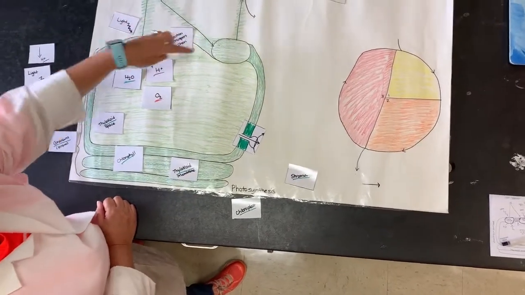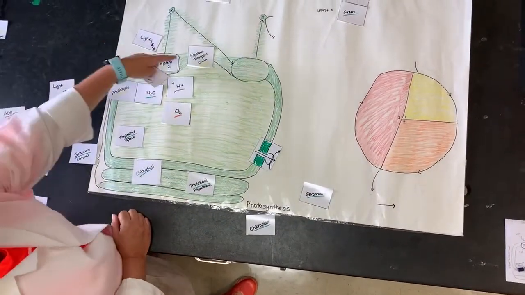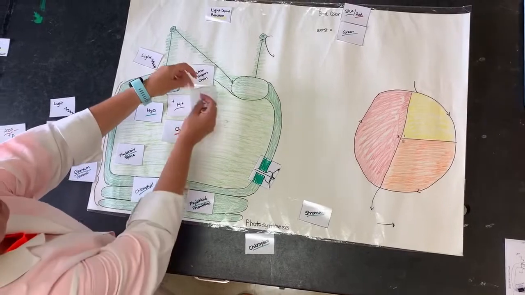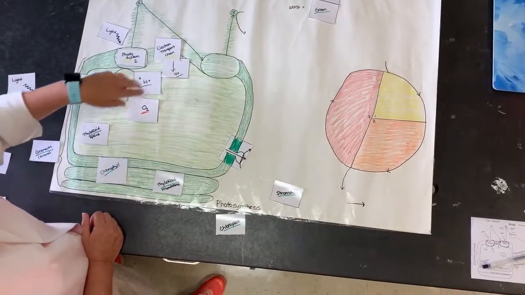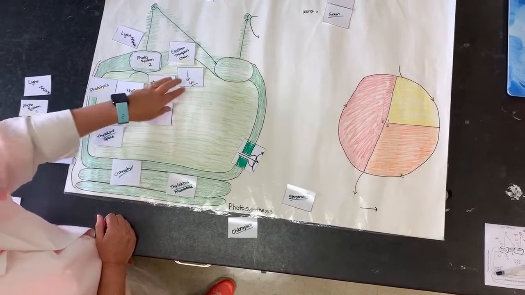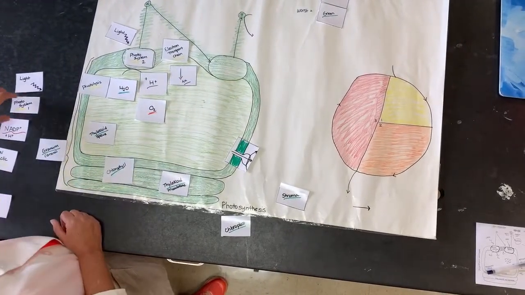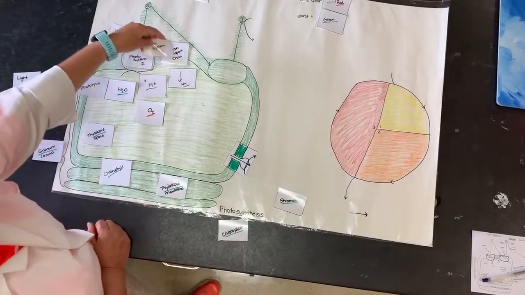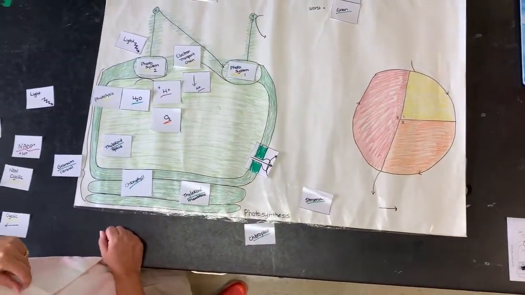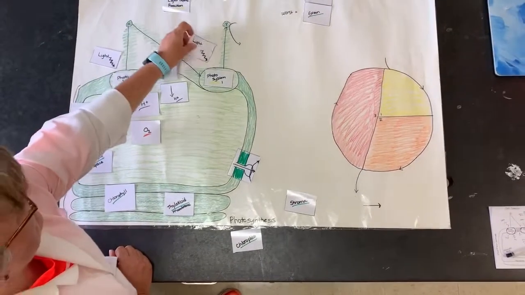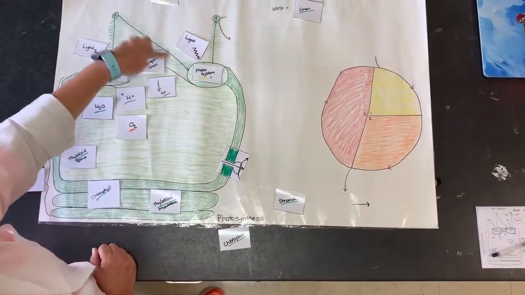Meanwhile, we have our little electron transport chain. As the electron is passing through, it's going to be drawing more protons from the stroma into the thylakoid space, and these protons are going to play an important role later. The electron will finally make it to a protein we call photosystem number 1, which will also be gathering light energy from the sunlight.